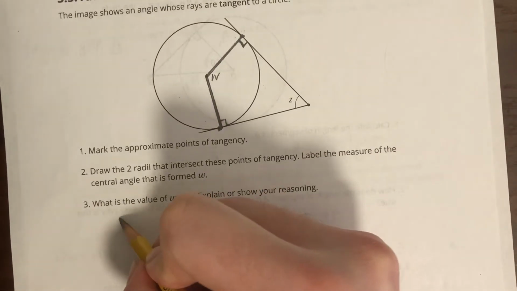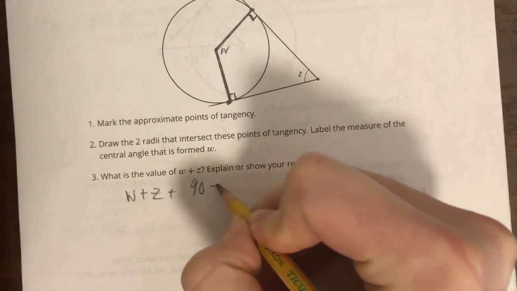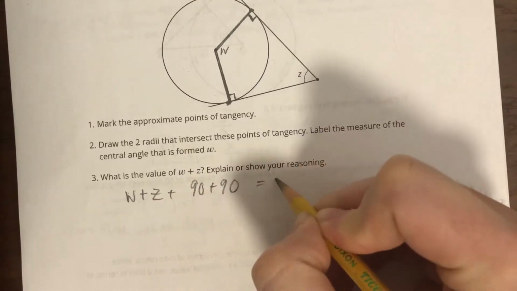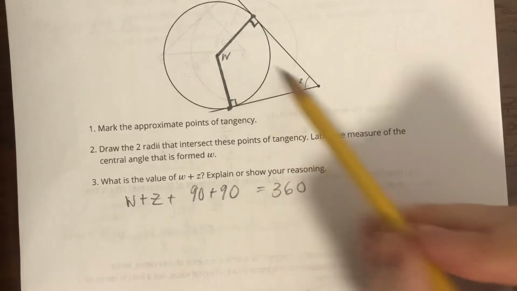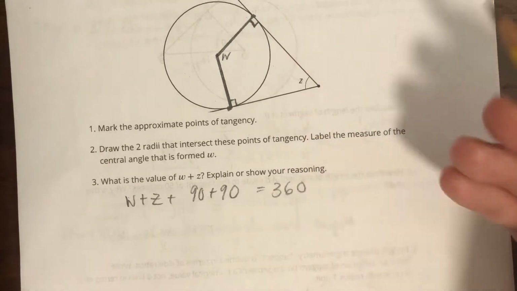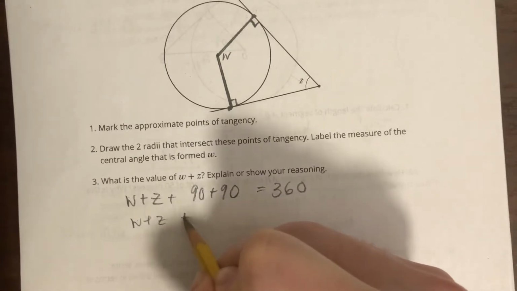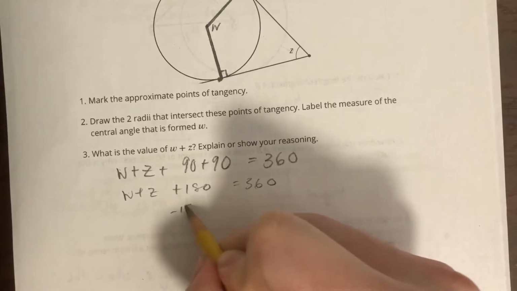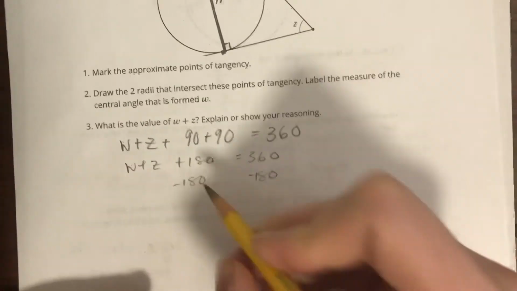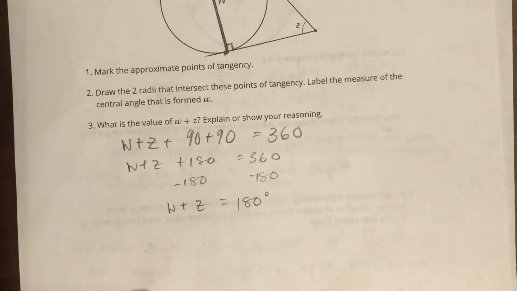So I'm going to write out W plus Z plus 90 plus 90 is equal to 360, right? Because W and Z are two of the angles, and 90 and 90 are another two of the angles. So altogether, it's W plus Z plus 180 equals 360. And then just get W plus Z alone. And that is equal to 180 degrees.